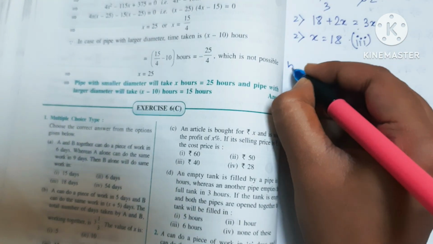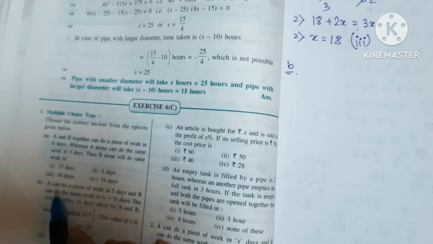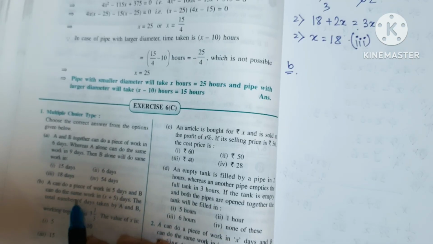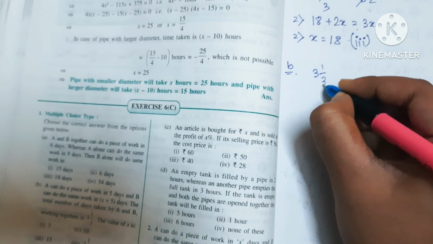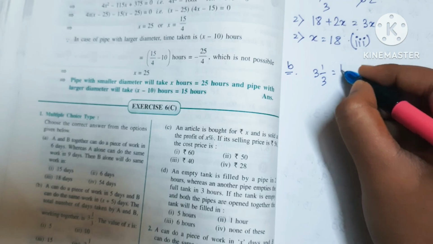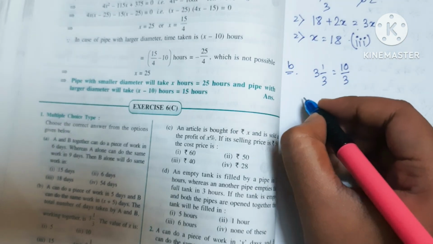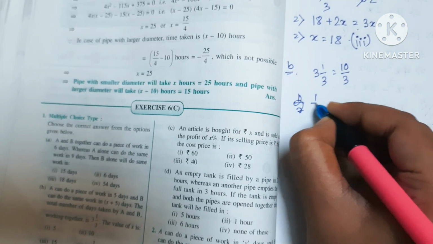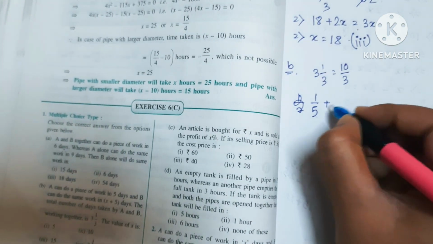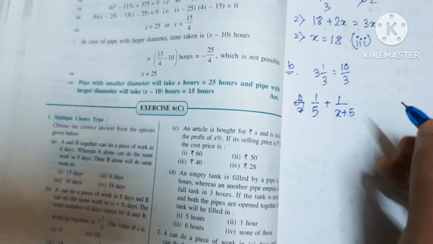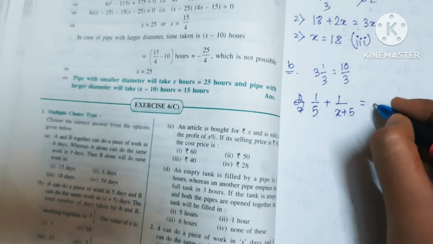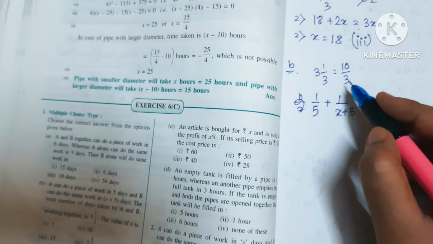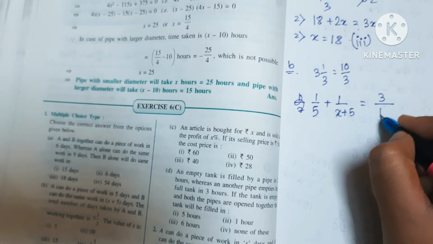Now see question number B. Same type of question. A can do the work in 5 days, B can do the same work in x plus 5 days, and the total number of days taken by A and B together is 3 and 1 by 3, that means 10 by 3. So 1 by 5 for A, plus 1 by x plus 5 for B, that will be 3 by 10, the reciprocal of this one.